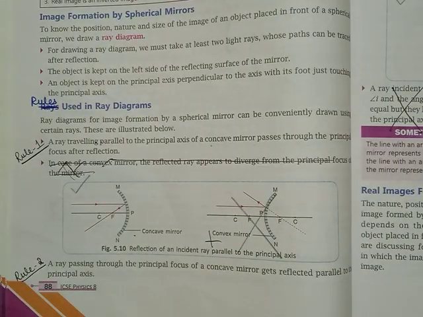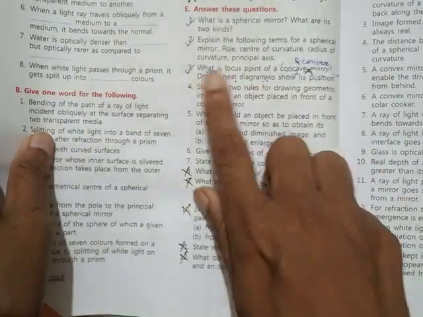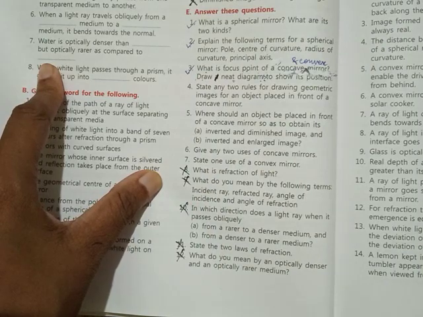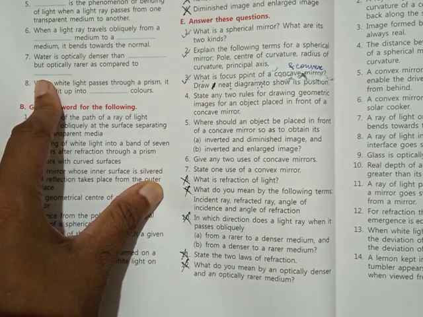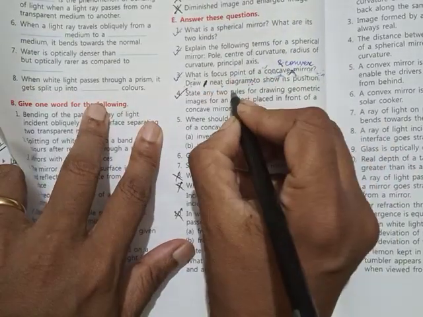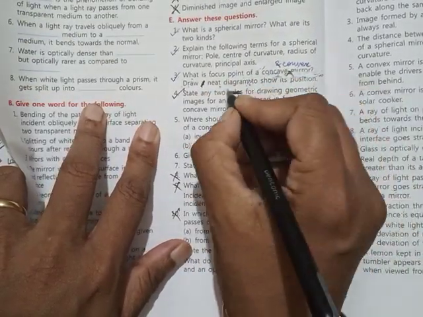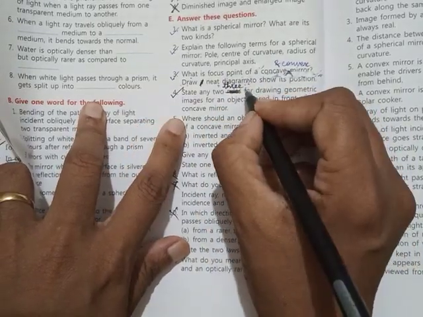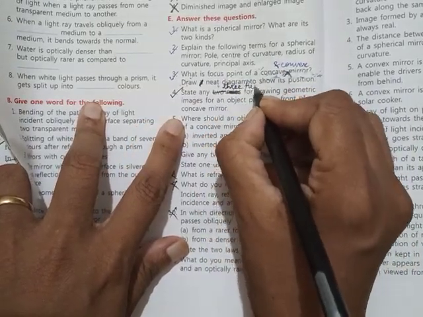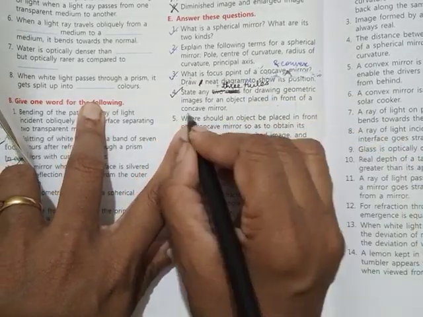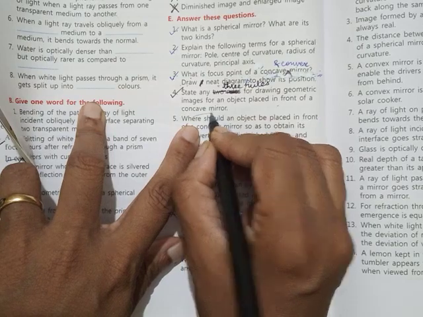So I remember you would have done till question number 3, no? After that, okay, you just write the heading. Okay, you can take this as the question. State any three rules, okay, not 2, any 3 rules for drawing images from an object placed in front of a concave mirror. 3 rules.